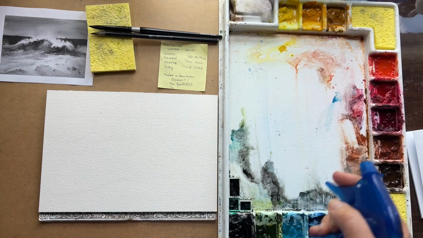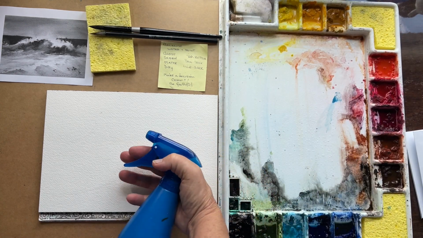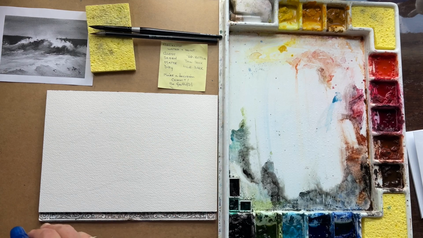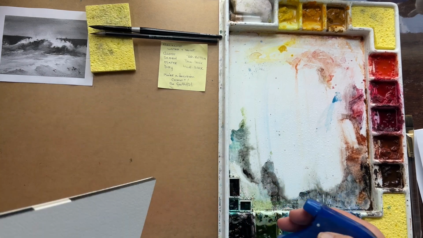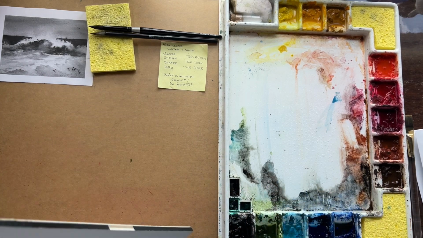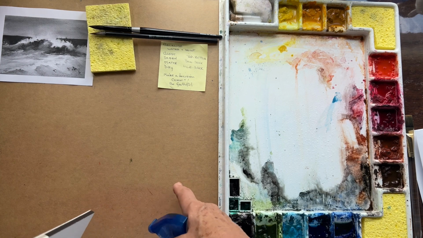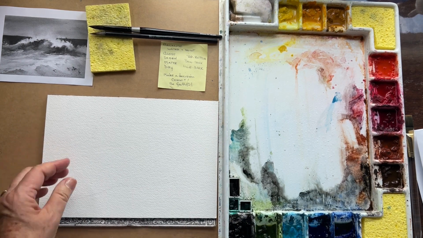My approach today is going to be taking my rough spray bottle and, let me see if it shows here a little bit. If I take this, test it to the side, spray on this paper. Nope, still doesn't show. I've got to find a surface that shows on. All right.